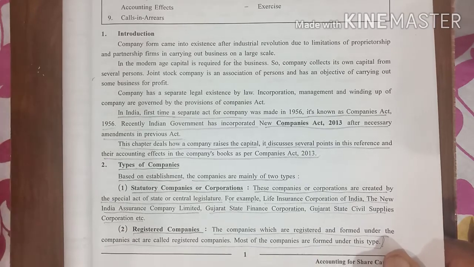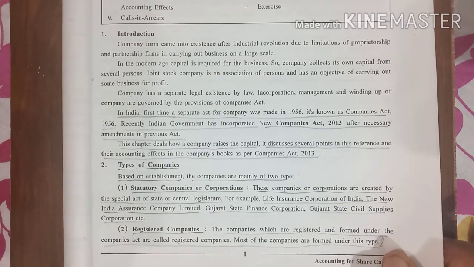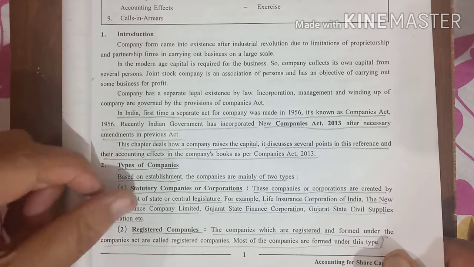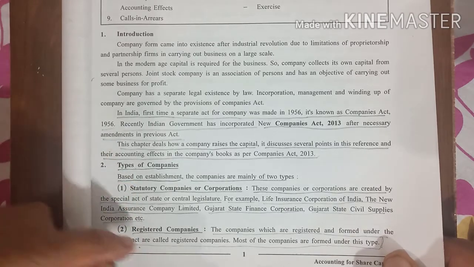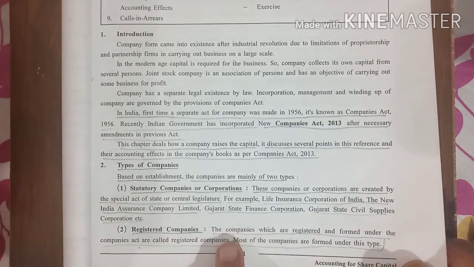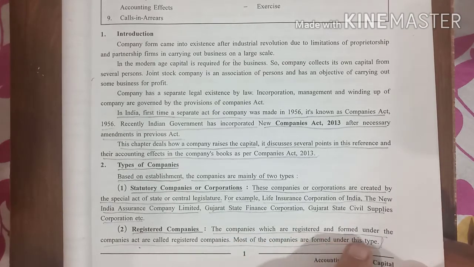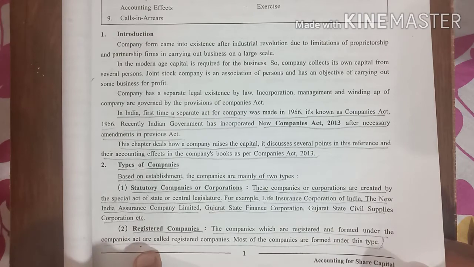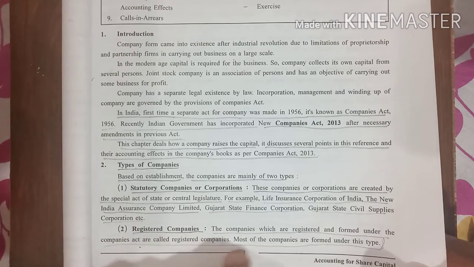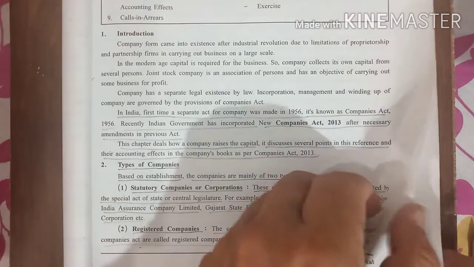These are called statutory companies, meaning their act and rules differ slightly from the registered company rules. The registered company is the company registered or formed under the Companies Act. Most companies come under the registered company, as I told you.